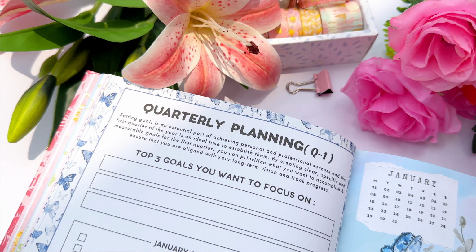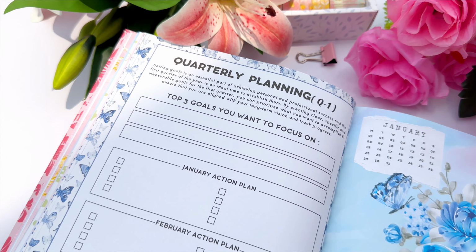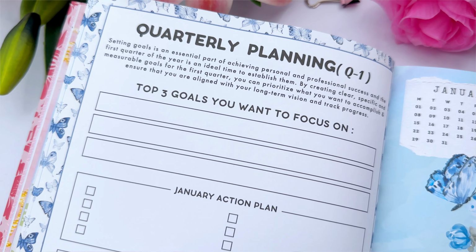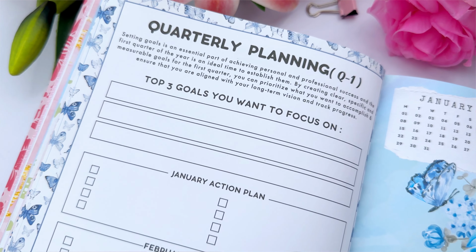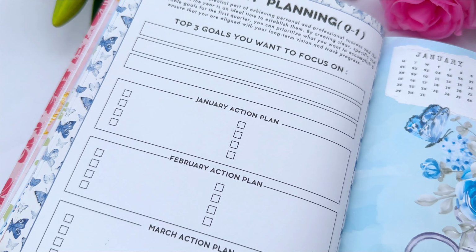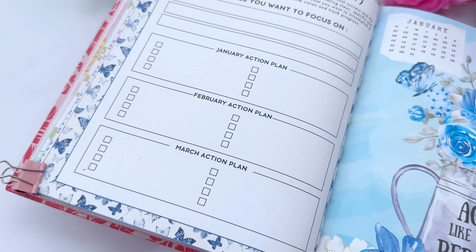The next page is a quarterly planning page, which is the first quarter here. So you will have, of course, 4 quarterly planning pages throughout the planner. In the first section, you can write down your top 3 goals that you want to focus on the first quarter, like for the first 3 months of the year. This will help you to break down your long-term yearly goals into 3-month goals, so that you can focus on these goals on a quarterly basis and then divide it into your monthly goals later on.